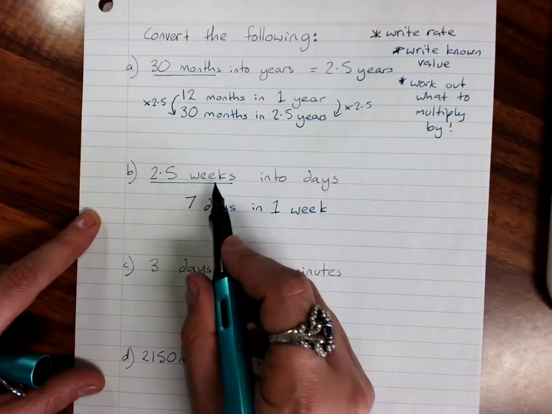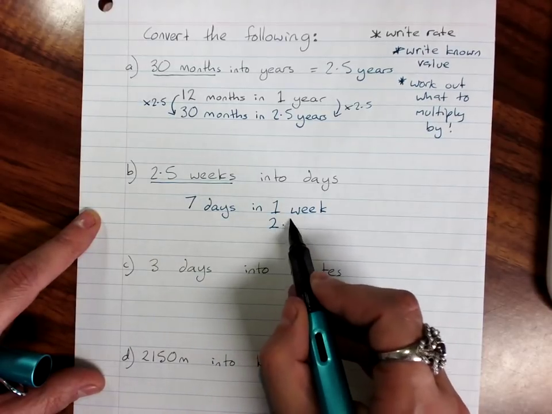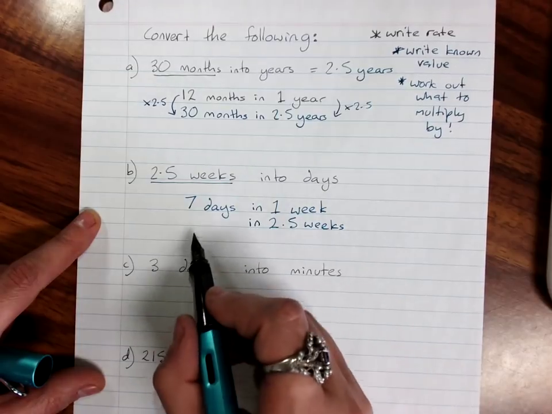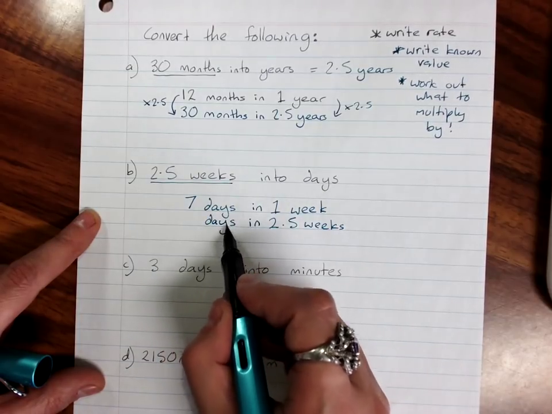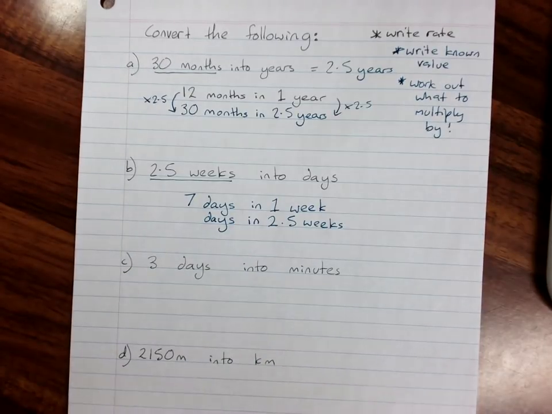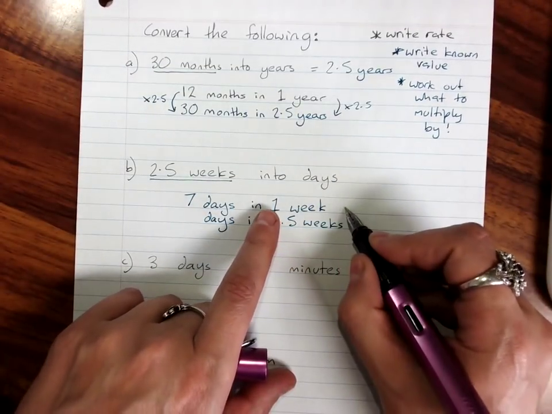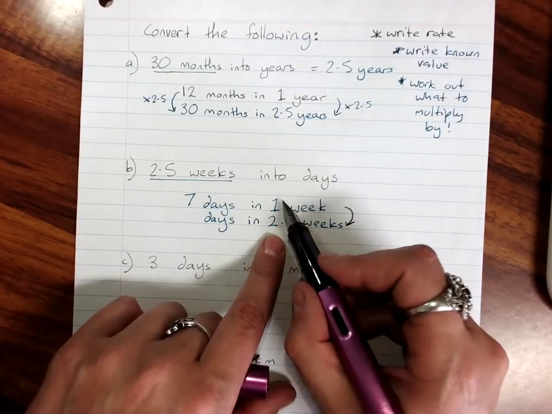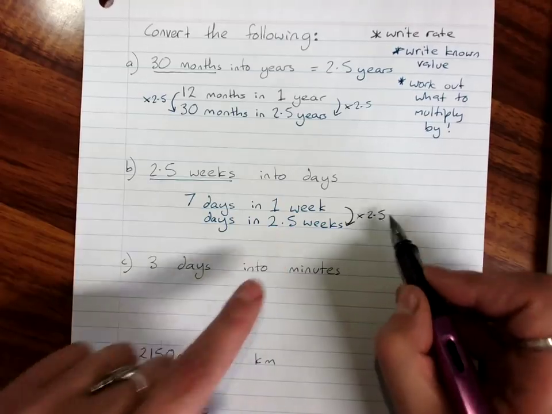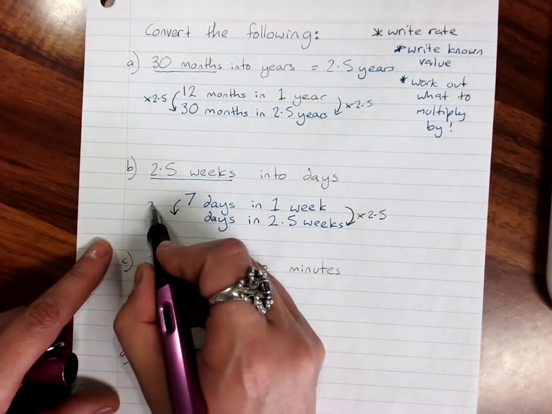Now 2.5 weeks, oh, that goes over here. 2.5 weeks. And I can fill in everything except how many days that is. Because I've got to check, what did I multiply 1 by to get 2.5? Now we know if it's 1 here, it's just times this number. So I've got to times by 2.5 here as well.